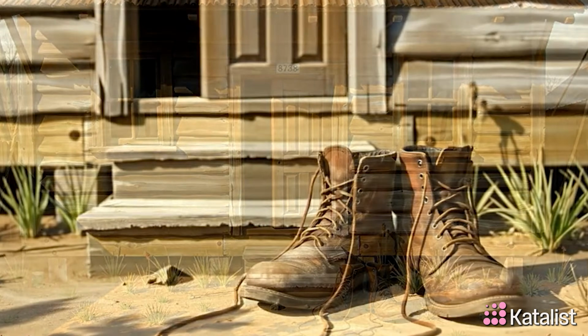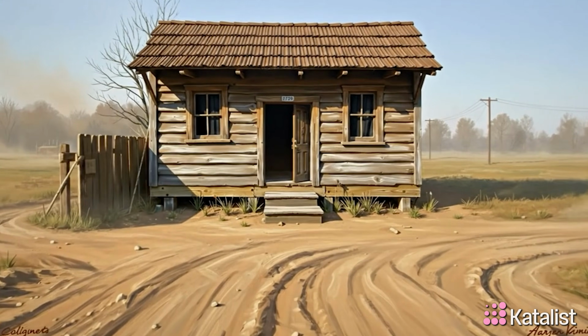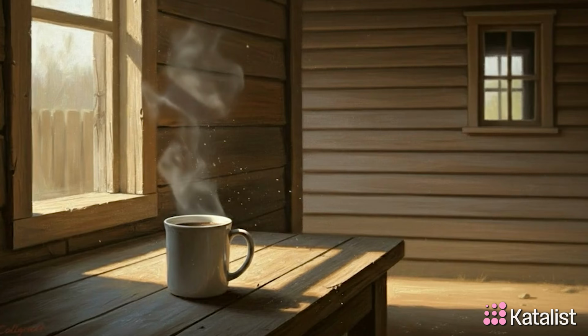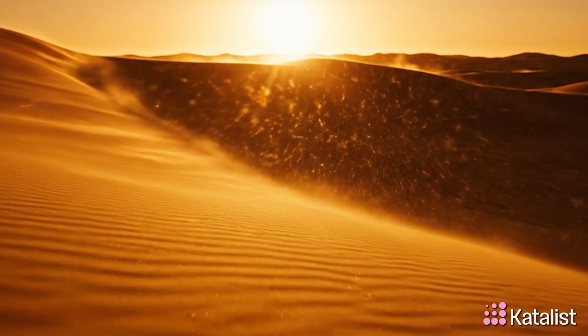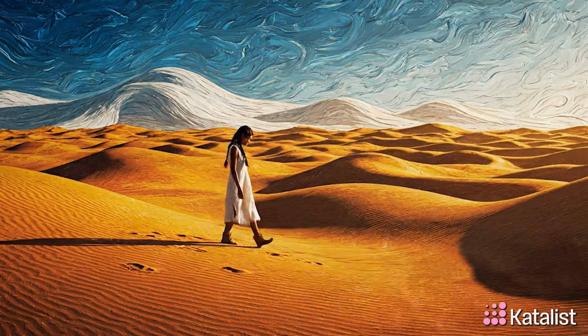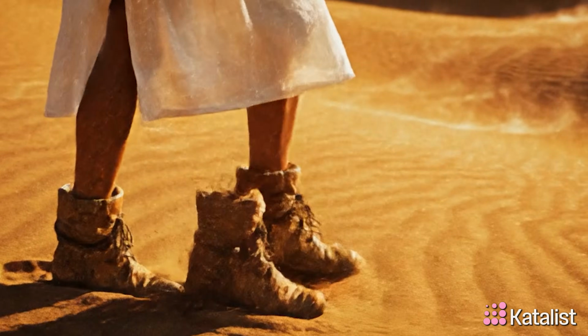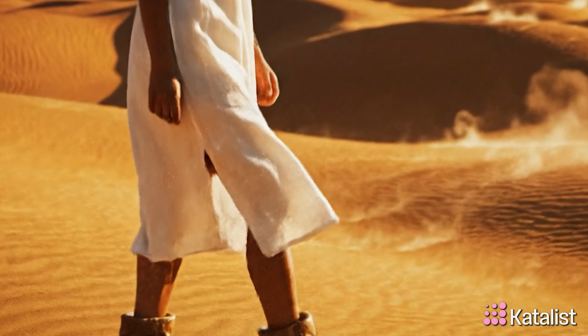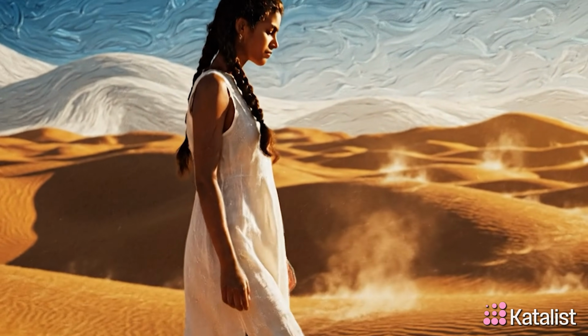left my boots by the old back door. Dust from roads I don't walk anymore. Coffee cooling, sun on the floor. Morning hums like it did before. I'm not lost, I just move real slow. Let the wind decide where I go. Every scar's just something I know. Like a map I don't have.